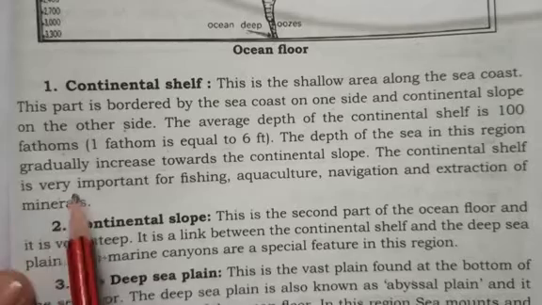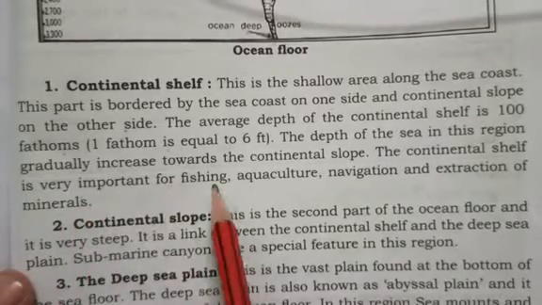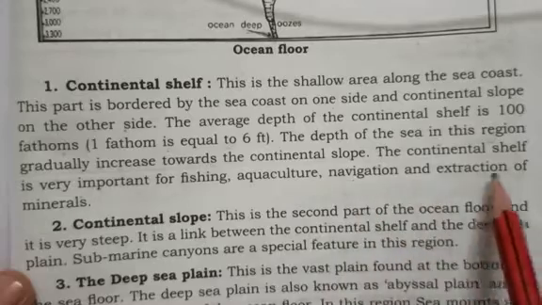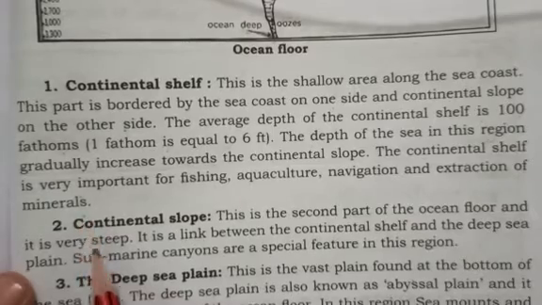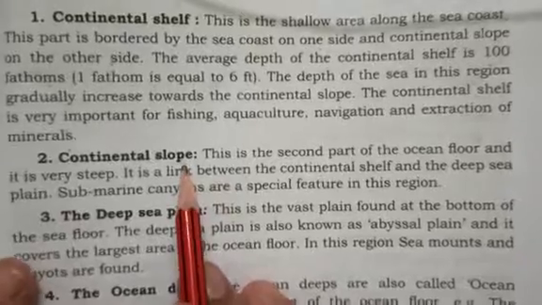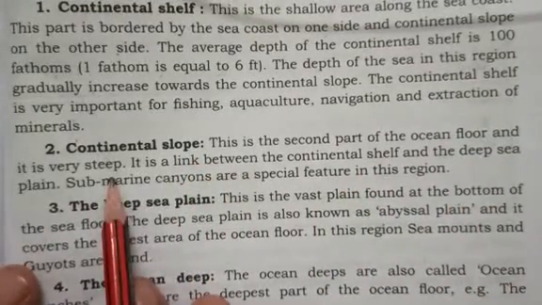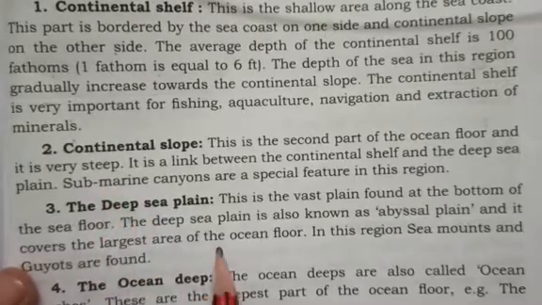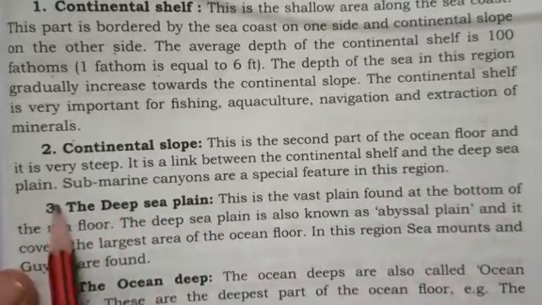The continental shelf is very important for fishing, aquaculture, navigation and extraction of minerals. Coming to the continental slope. This is the second part of the ocean floor and is very steep. It is between the continental shelf and the deep sea plain.